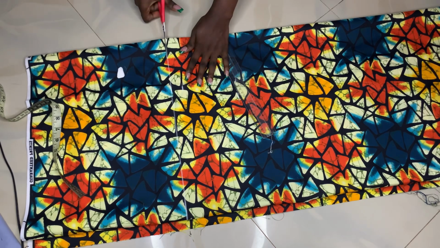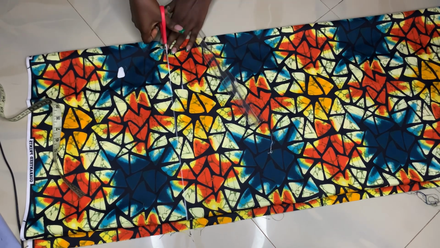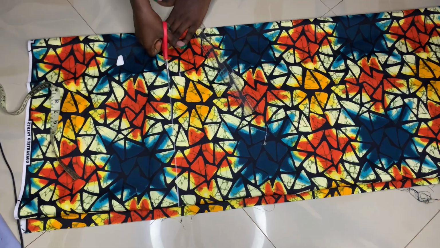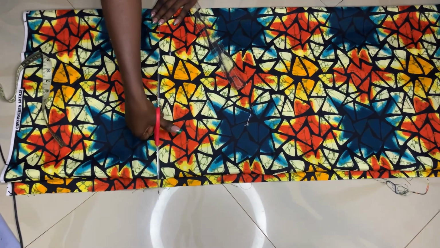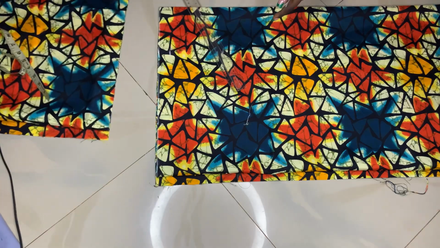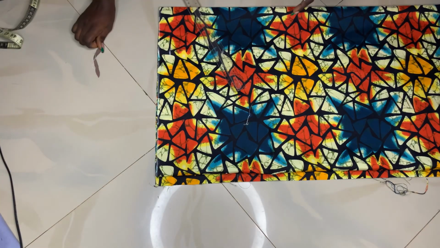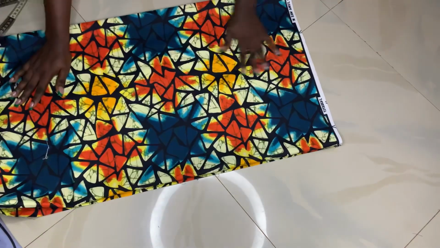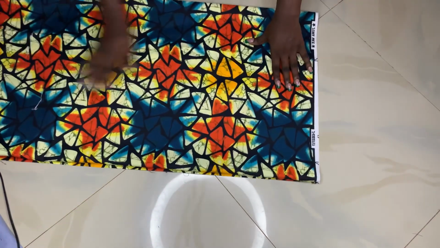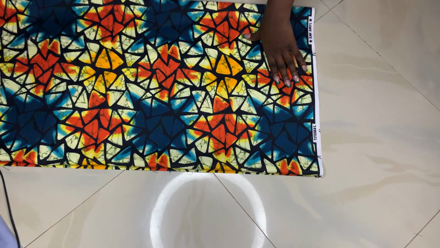From the shoulder, go down 6 inches, which is where you start with the chest line. The chest line I'm working with is 6 inches, and the full length is 33. So this is the actual length I'm working on: the full length plus 5 or 6 inches, starting from the chest line.